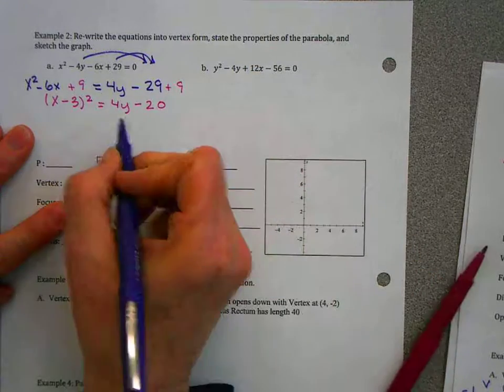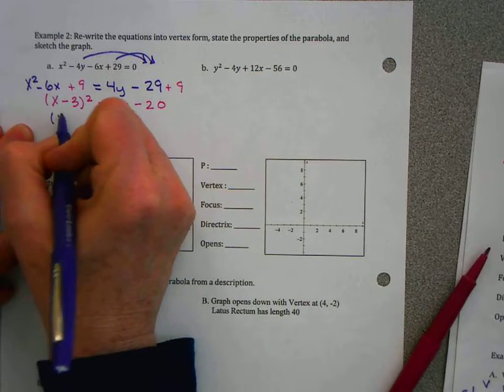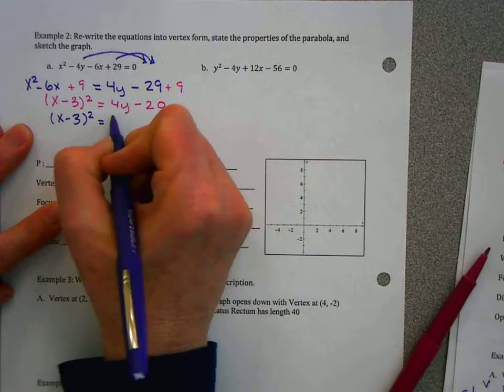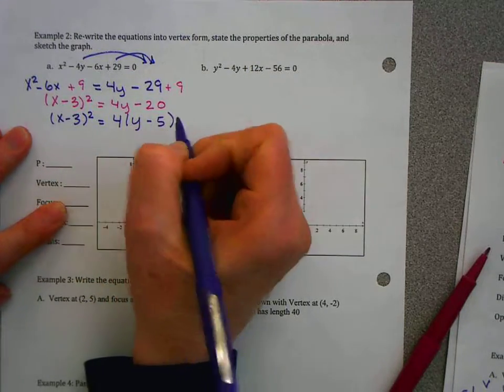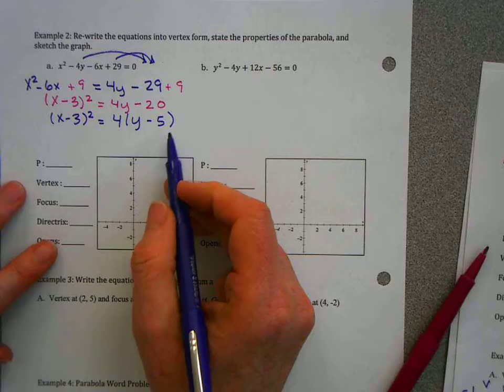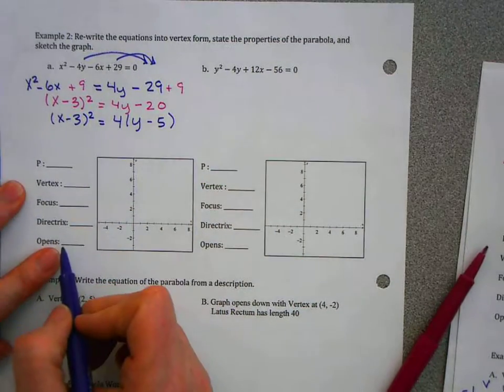x squared equals, take out the 4. You're left with y minus 5. All right, that is standard form. So we can go about solving for these things. The vertex first will be 3, 5.